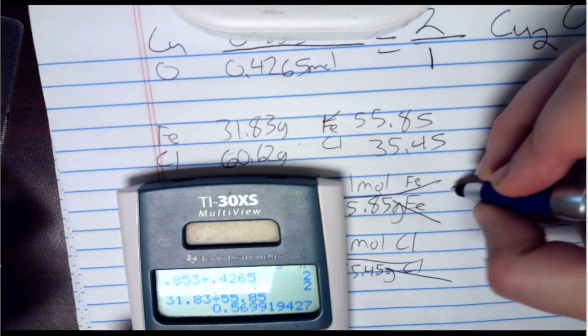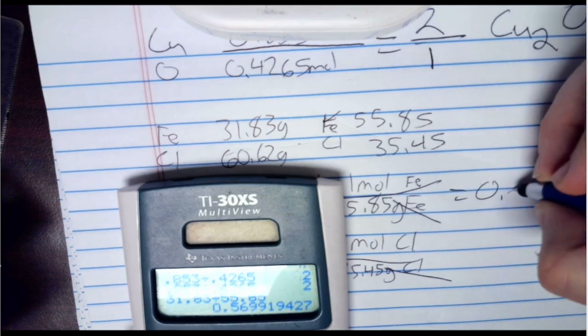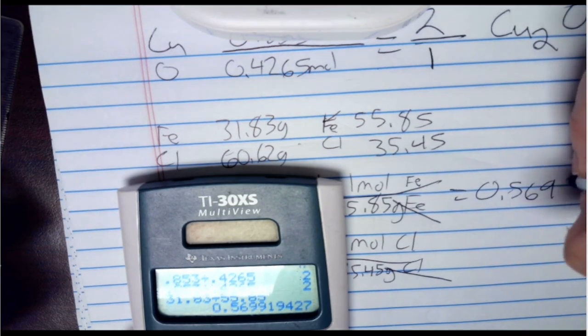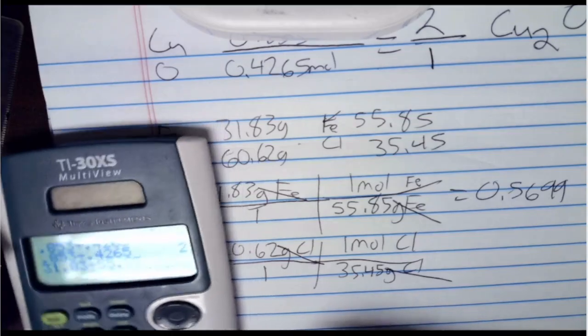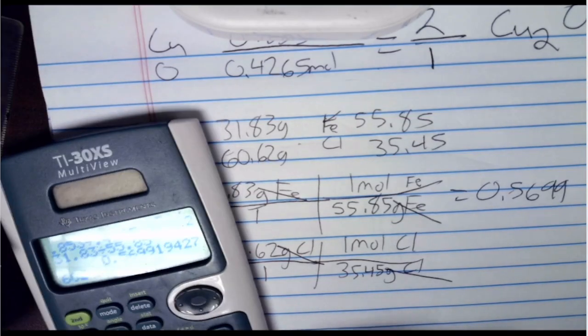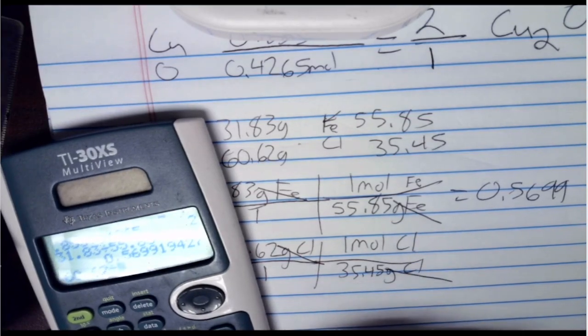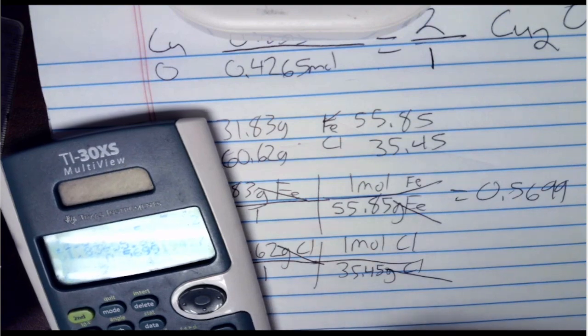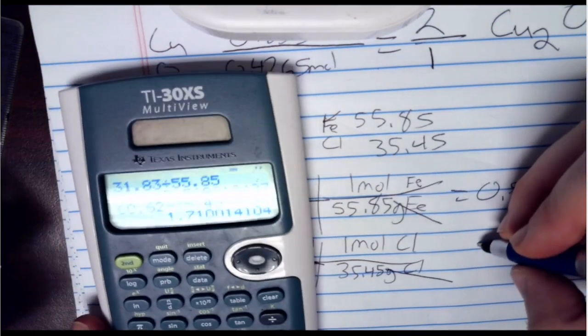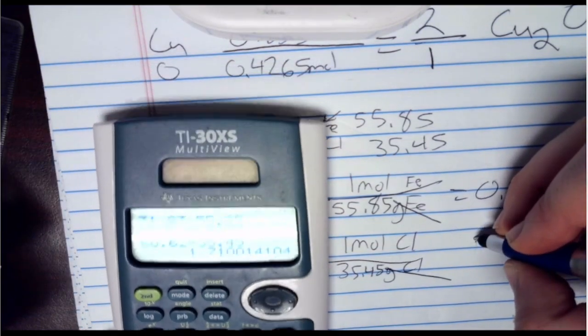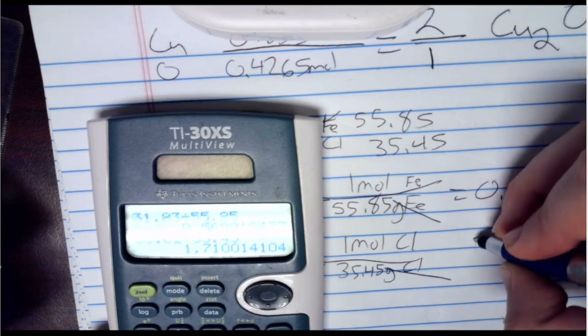That's 0.5699. And 60.62 divided by 35.45 gives you 1.71.